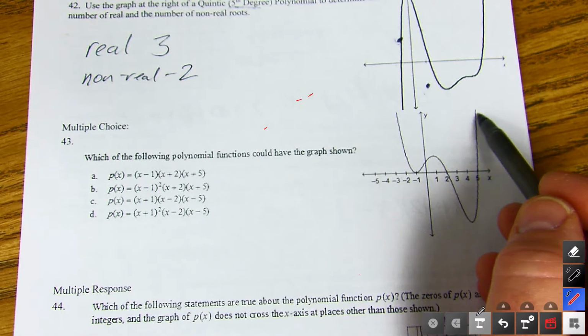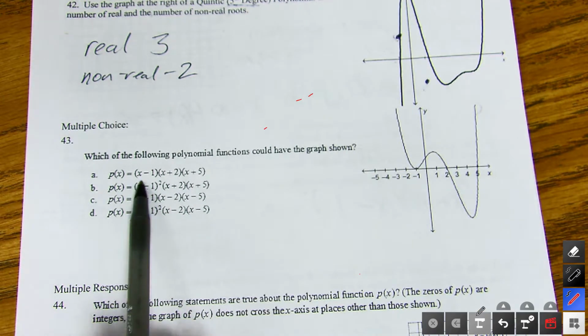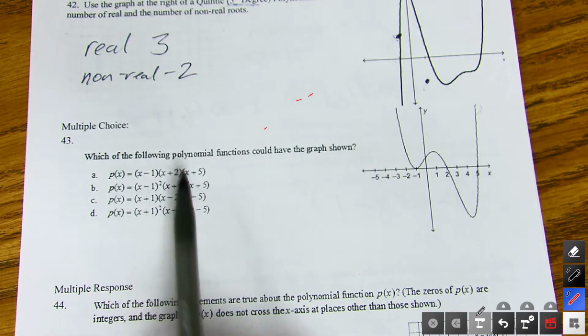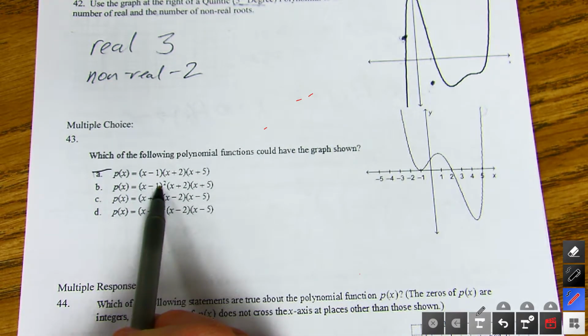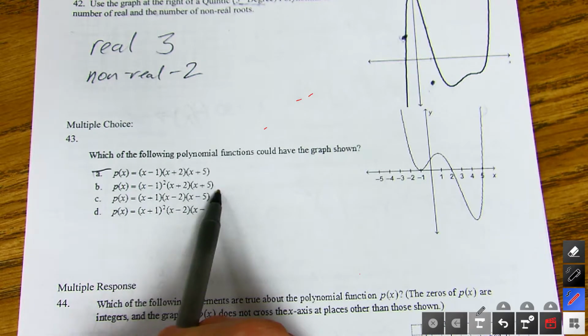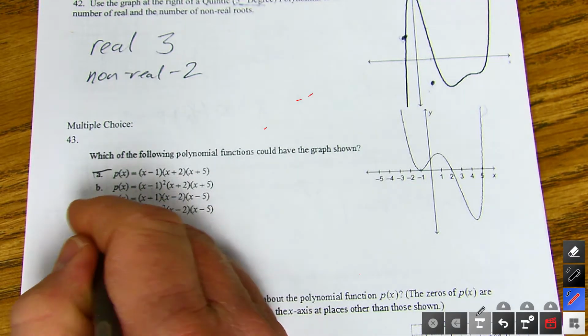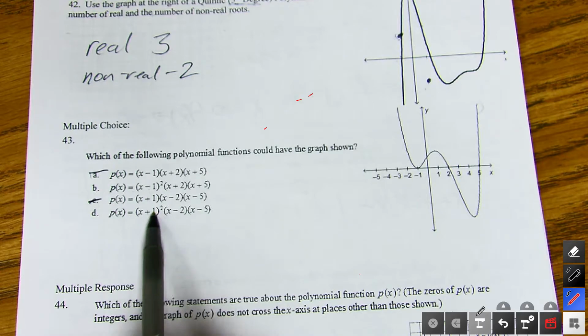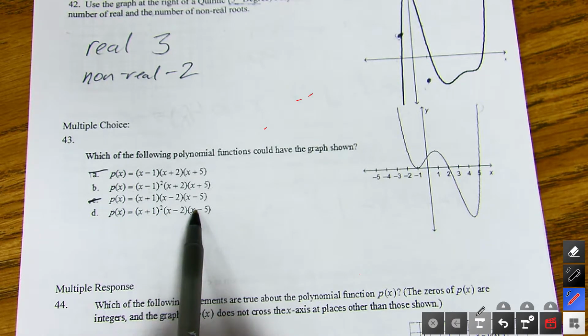43, which of the following polynomial functions could have the graph shown? Well, we know that has to have an even degree. So x times x times x is x cubed. Can't be that one. x squared times x cubed times x could be this one. x times x, that's x cubed. Can't be that one. x squared, x to the fourth could be that one.